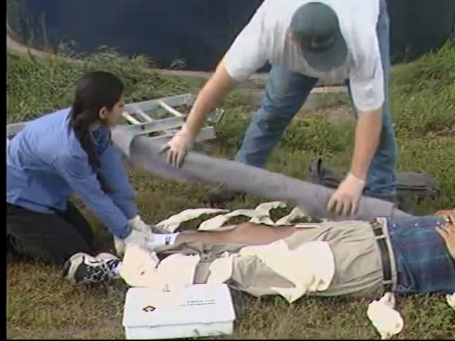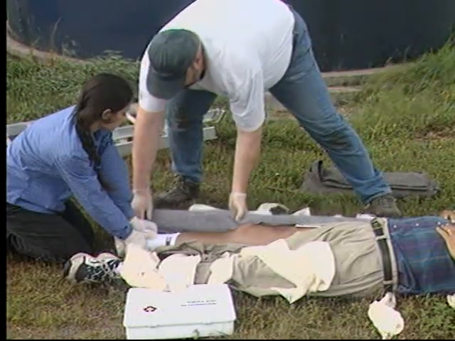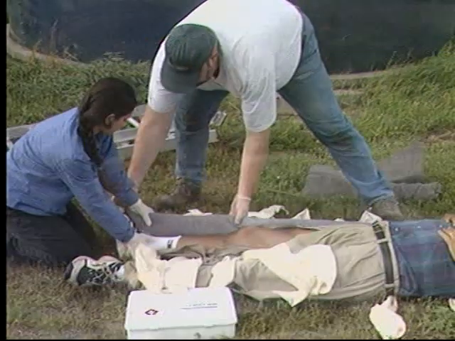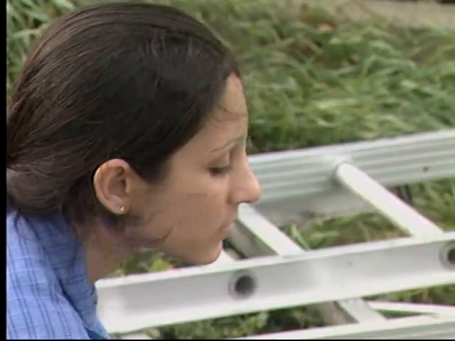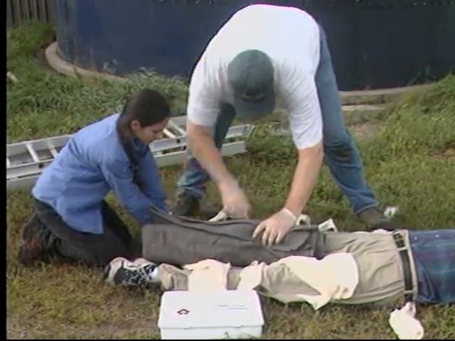Use 2 padded splints that are long enough to immobilize the joints above and below the fracture. Just gonna set up this board right underneath your armpit. One extends from the armpit to beyond the foot on the outside of the leg. The other extends from the inside of the leg from the groin to beyond the foot.